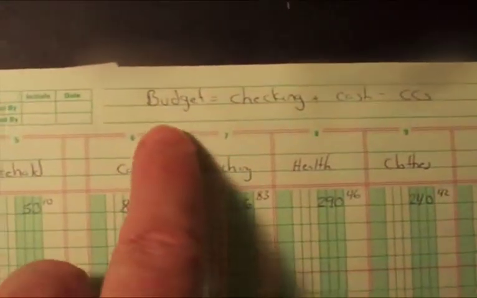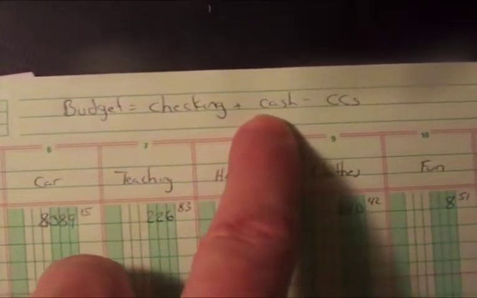Also a reminder that my budget is equal to my checking accounts plus my cash minus my credit cards. That's how much is available in my master budget here.